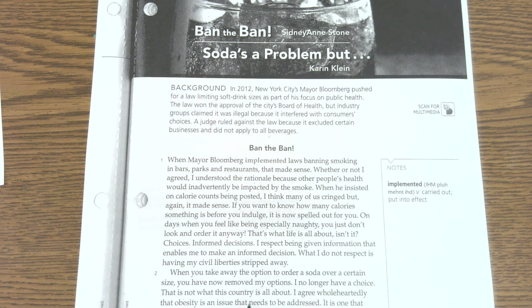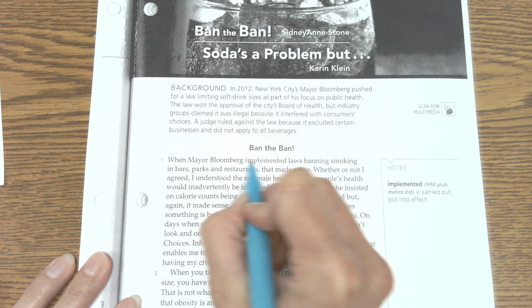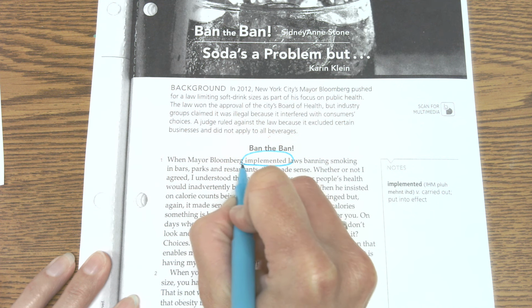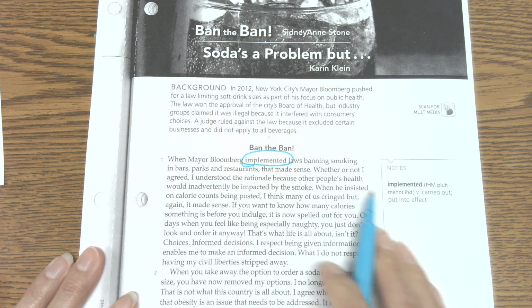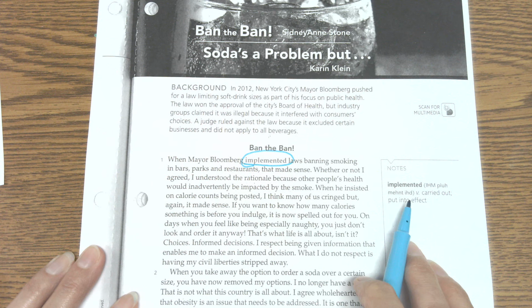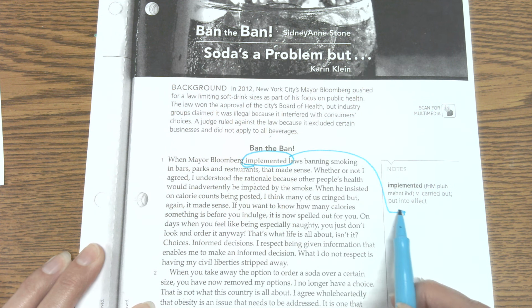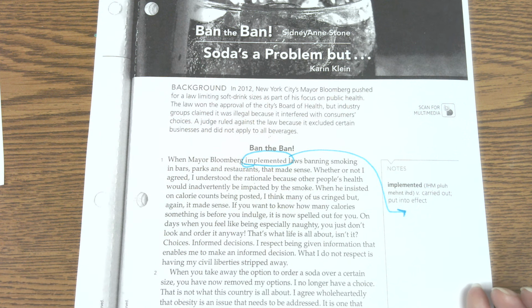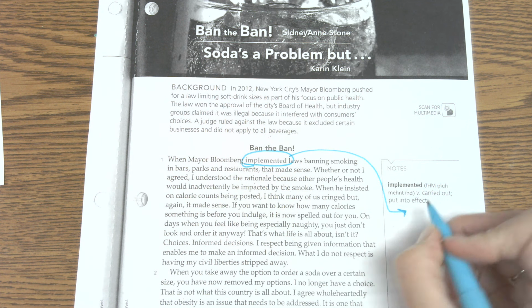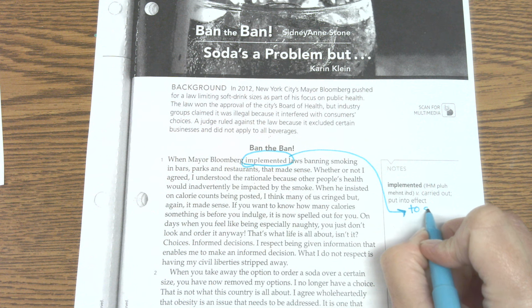Okay, so first thing I noted was the vocabulary word implemented. Now I also see over here on the side we have our definition of implemented, all right? But remember, we want to be able to put these in our own words. So another way we can think about implemented, okay, it means to start something.